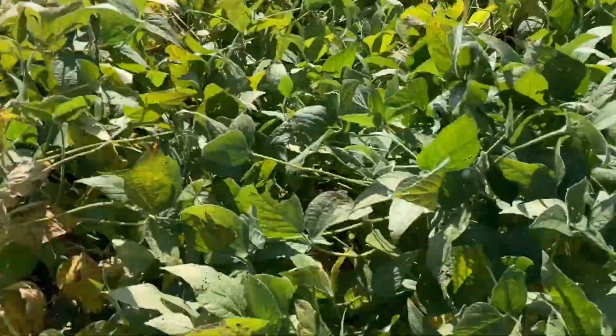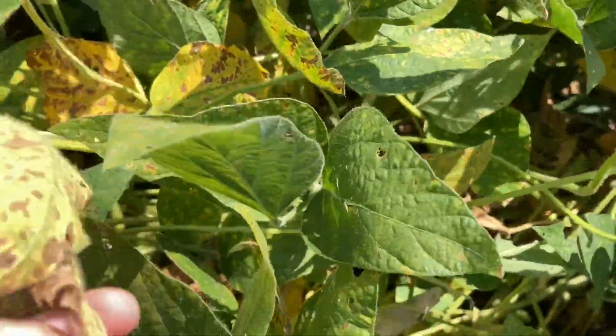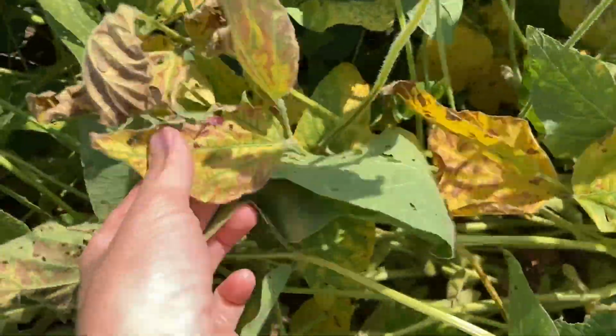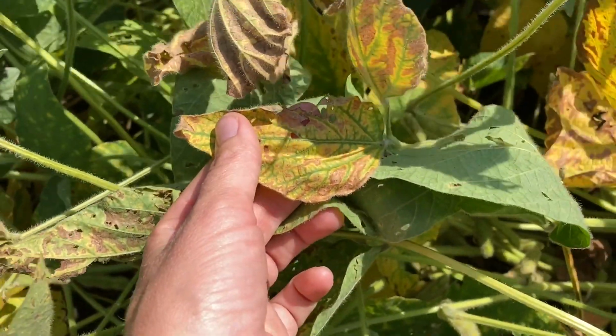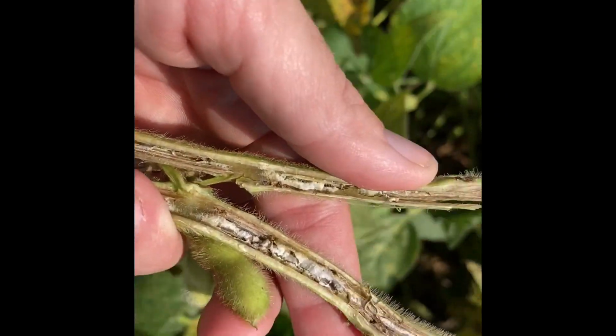All right, everybody, it's that time of year where we get to play What Killed My Crop? Woo! So I'm in a plot and we're getting a lot of symptoms like this. Now, foliar symptoms like this, a lot of people are gonna jump to SDS, sudden death syndrome. But we need to look deeper. Answer, brown stem rot.